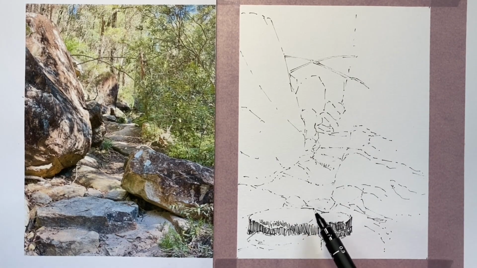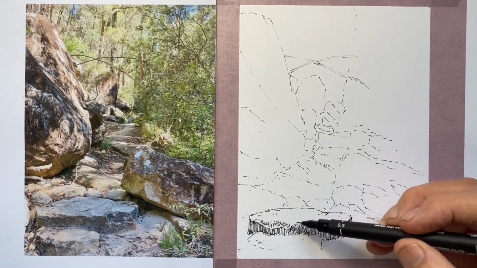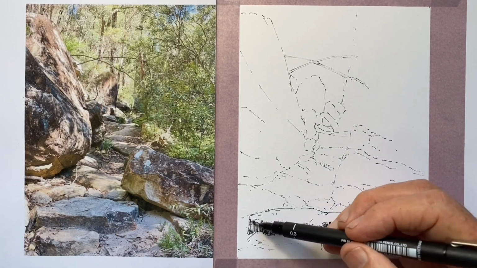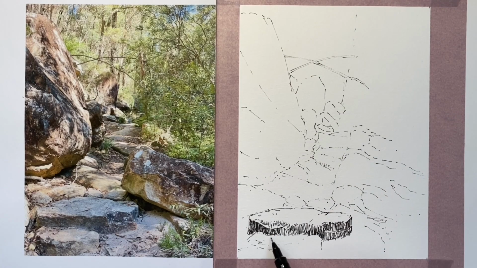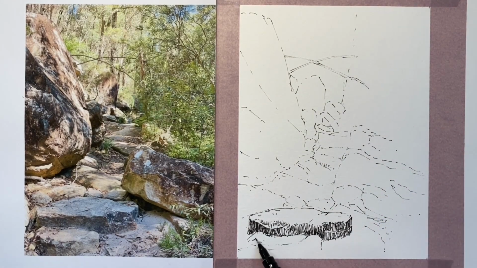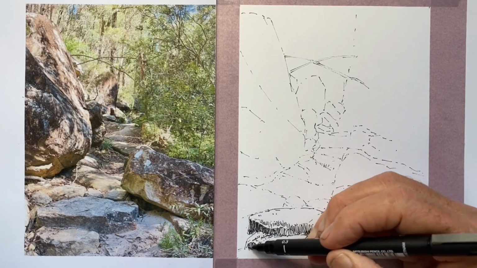The other thing though, besides the edges, are the values. So the lights and darks that are created both by the three-dimensional form of the boulder that we're looking at, the rock formation we're looking at, but also according to the direction of the sun. We need to pay attention to that and get a sense of the relative values.